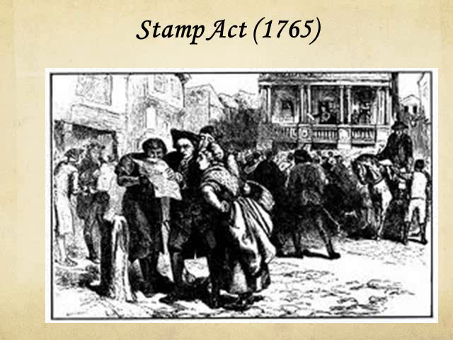The colonists argued that they were not represented in Parliament. The British government argued that every member in Parliament represented every British subject, including the colonists. The colonists asked the King and Parliament to repeal the legislation.